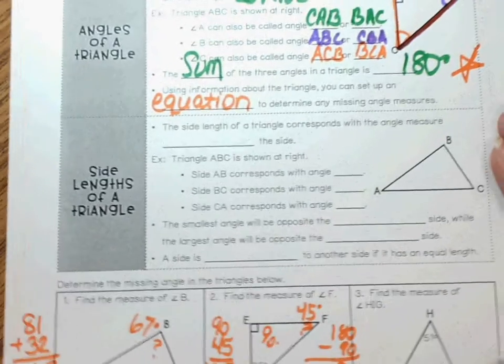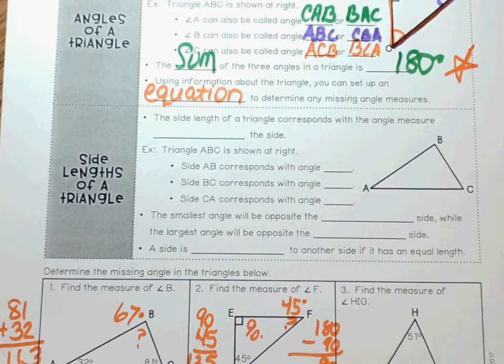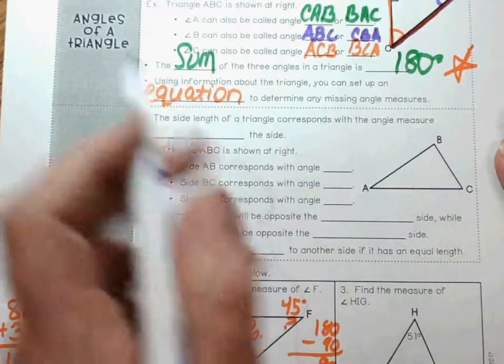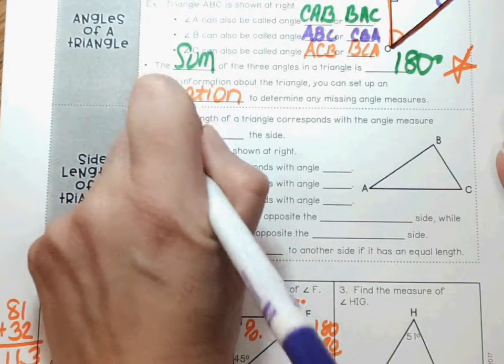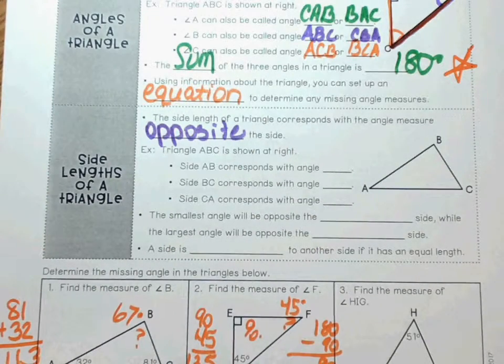So let's move back up to this one that says side lengths of a triangle. We're going to take a little bit of notes here on side lengths of a triangle. The side length of a triangle corresponds, that means it has a relationship to the angle on its opposite side. So write the word opposite there. So the angle opposite a side is the one that corresponds to it.